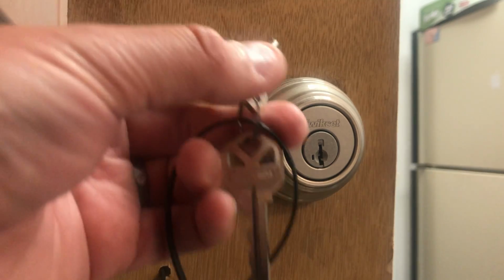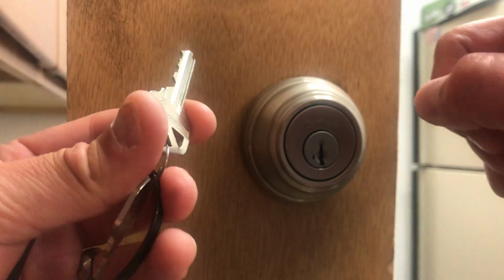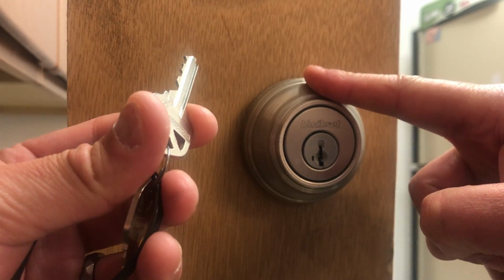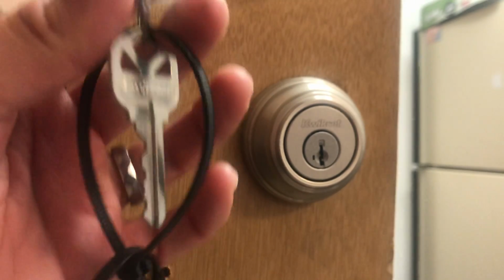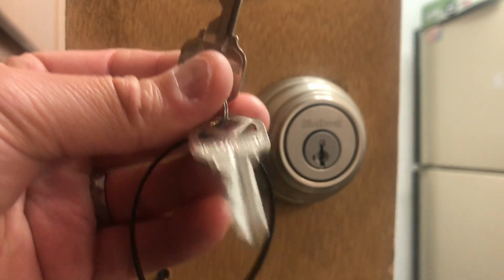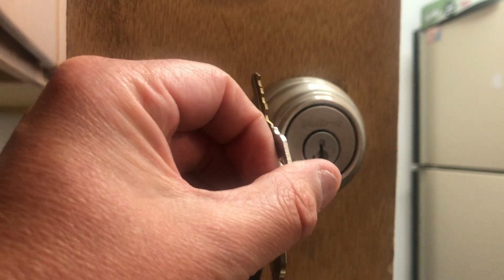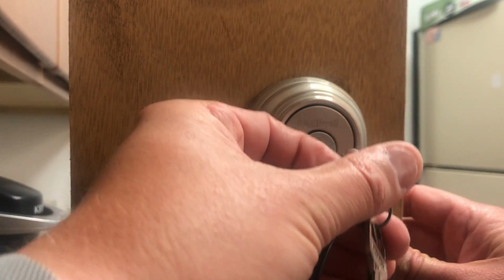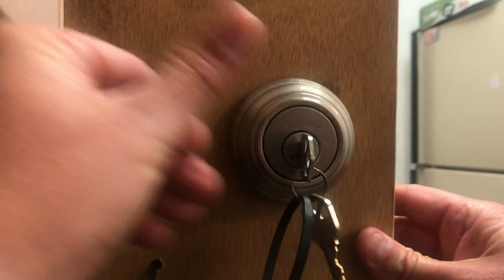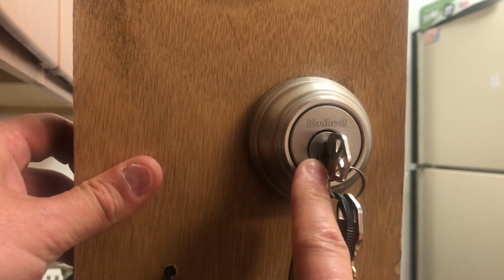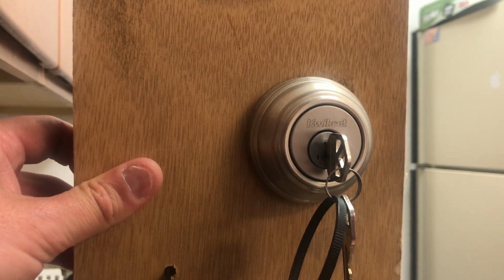Okay, now I'll show you how to change the locks on this key. I don't actually have another key, but I'm going to act like this one here is a separate key. Oh, it's going to be the same. Okay, so basically you put it in the slot, and you can see this little pinhole here to the left.